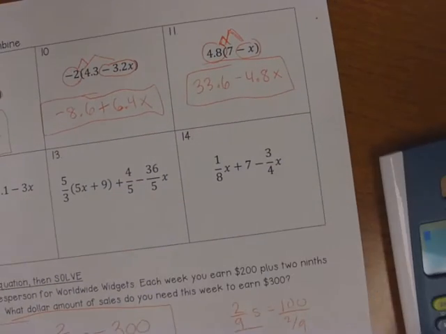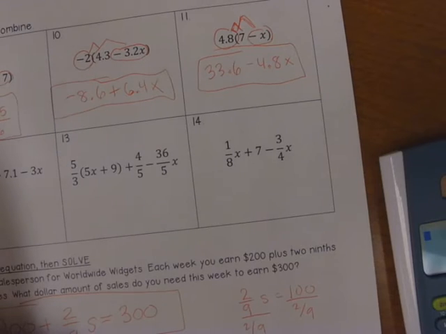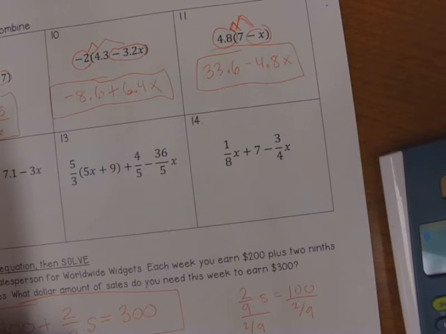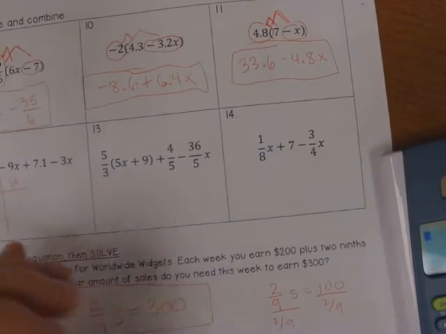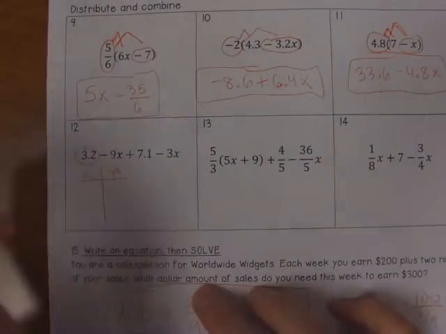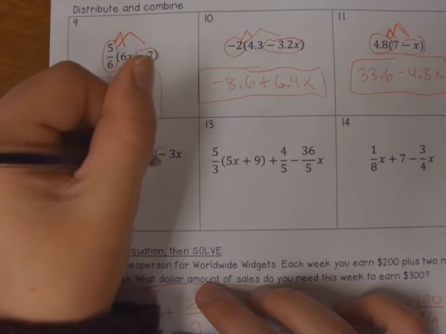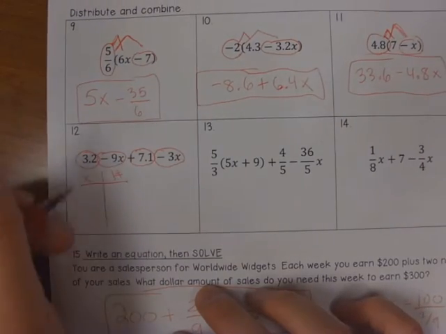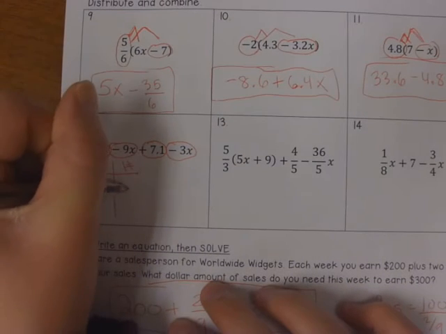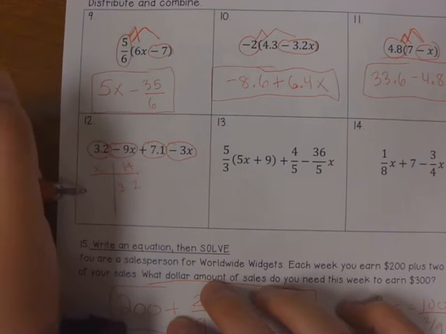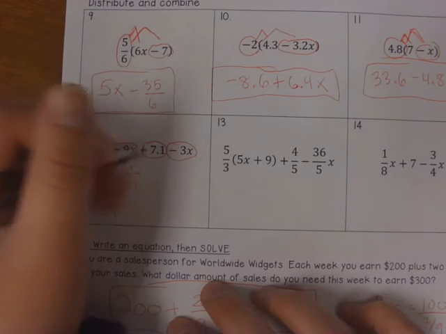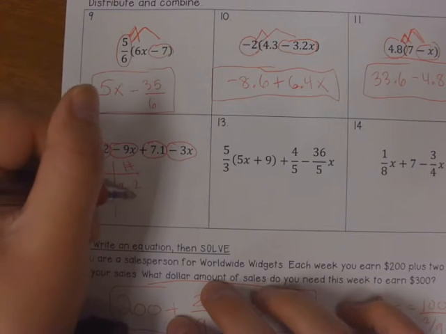Okay, number 12. Number 12, you have your t-chart. You have your x's and your whole numbers. I always circle the numbers. Okay, we have 3.2, that's a whole number. Negative 9x. 7.1.